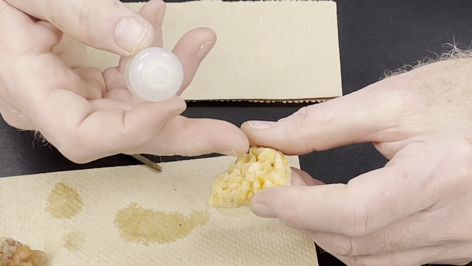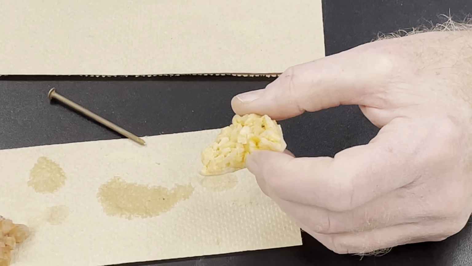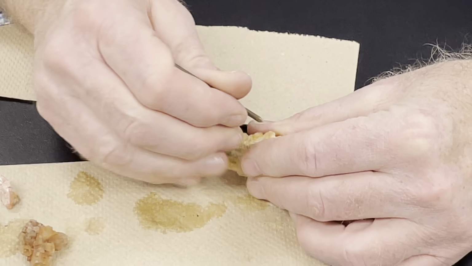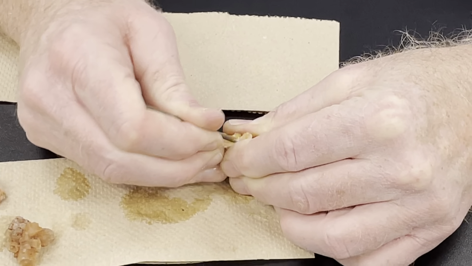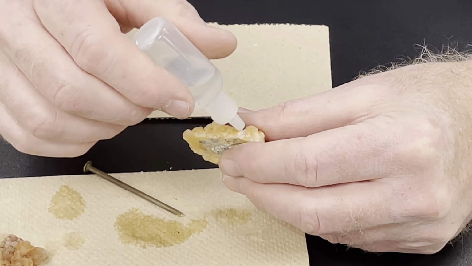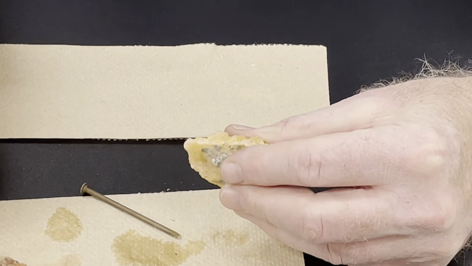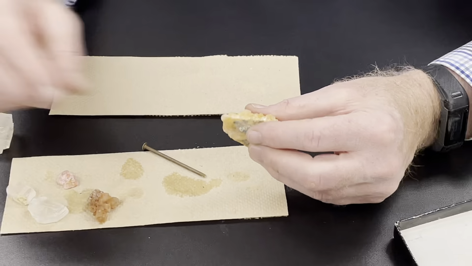Now, I squirted on there, I don't really see any reaction on here. If I were to scratch one of these, I should get some reaction. This is a little bit of a tricky one to scratch, but there's a scratched area. And there's a little bit of activity. It's hard to see without a hand lens.